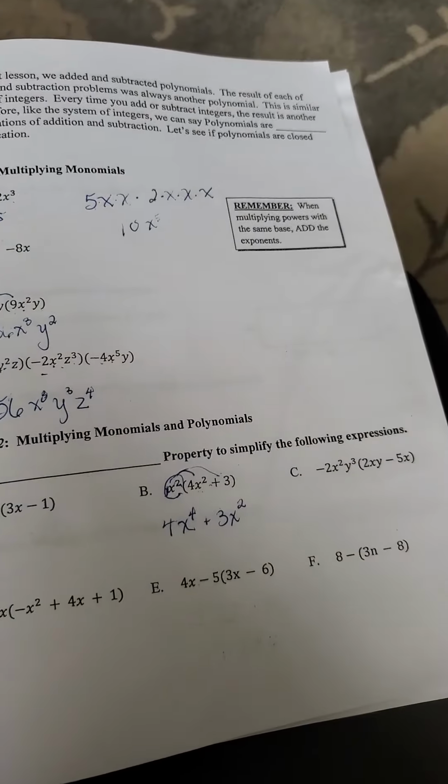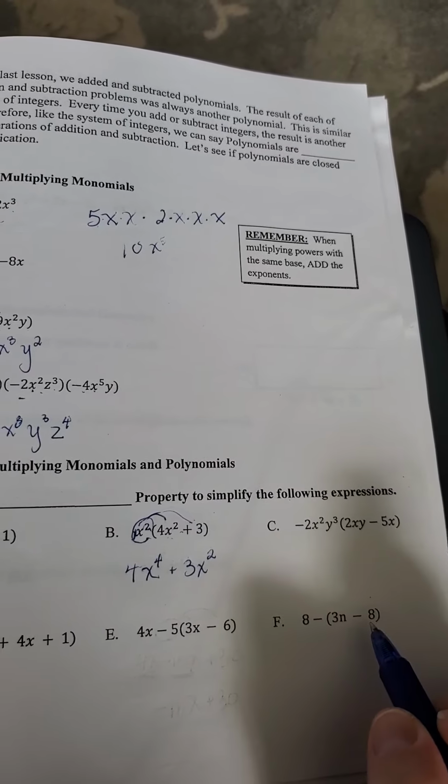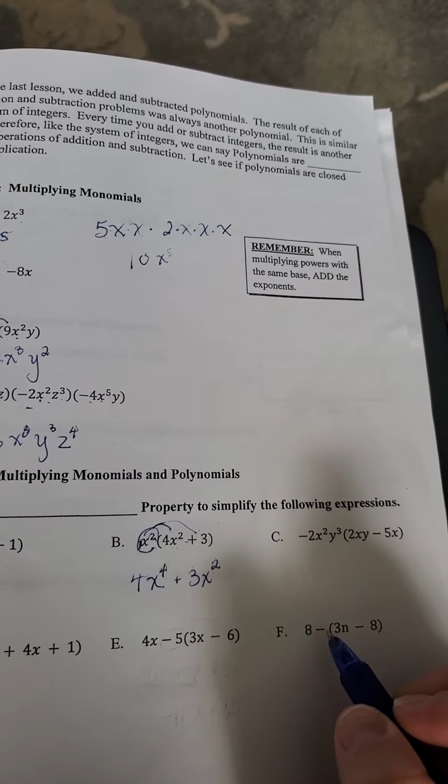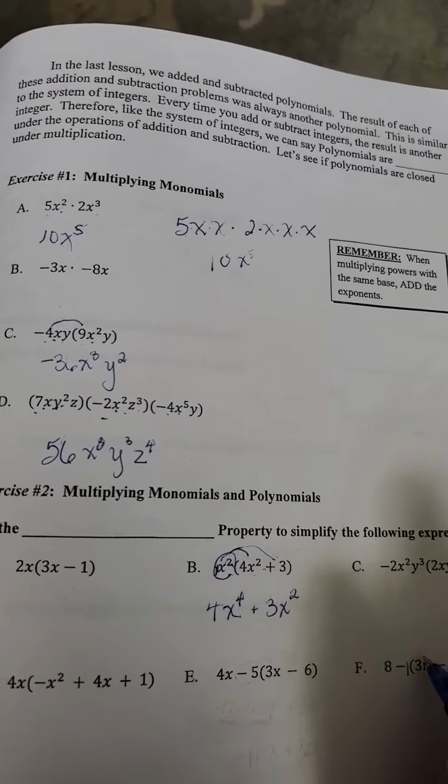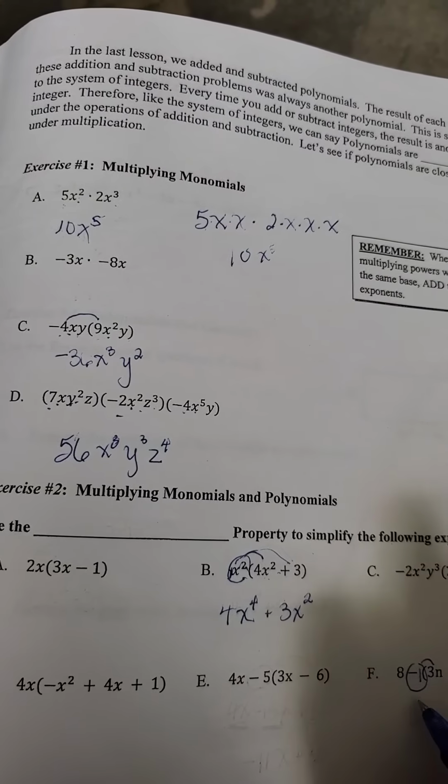I'm also going to jump down to over here. This might look like a minus problem, but because there is parentheses here, that's technically saying that you're multiplying -1 times what's inside. So you have to distribute a -1.